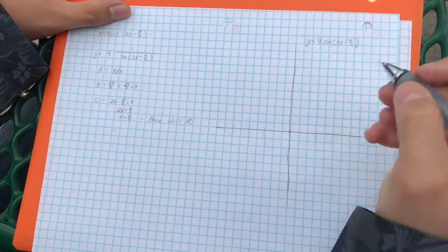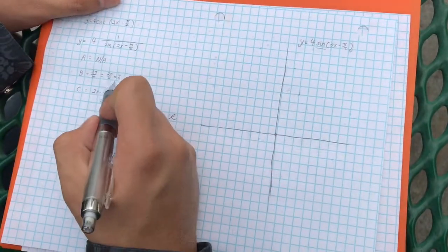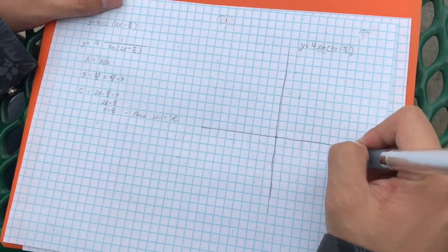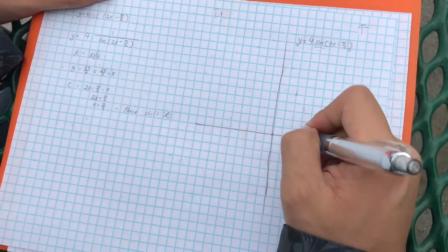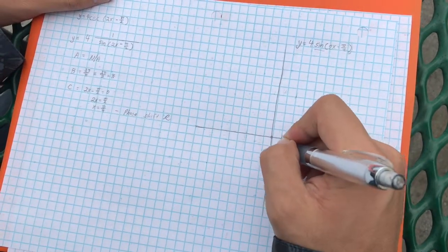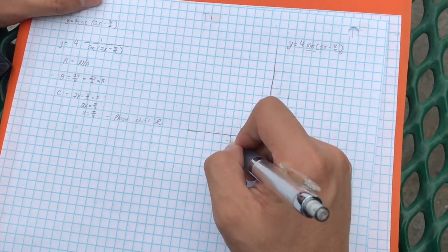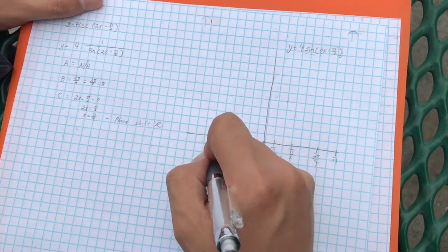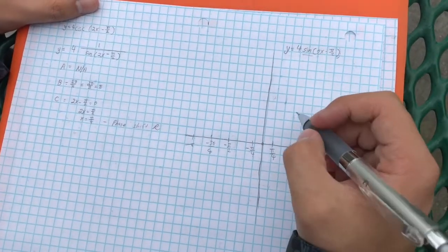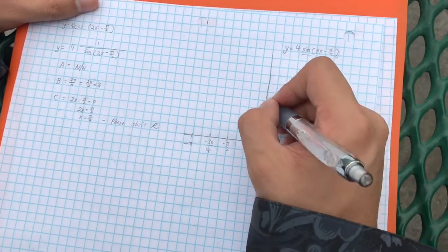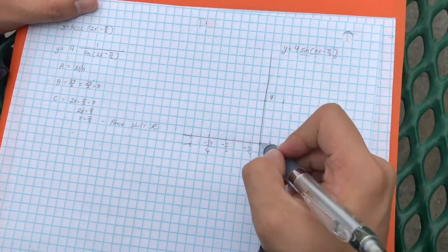Since it's a sine equation, we start from the center, and from here we can see the period is 2 pi. So it'll be pi, then 3 pi over 4, pi over 2, and pi over 4. And the same here: negative pi over 4, negative pi over 2, negative 3 pi over 4, and negative pi. And the asymptotes will be 4 and negative 4. And since it's a sine, we start from here.